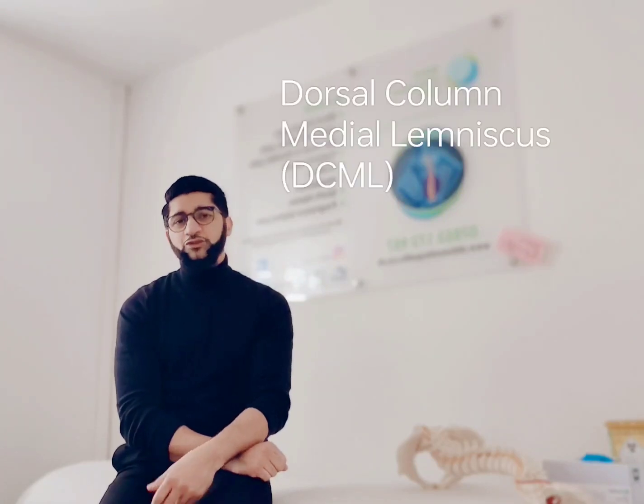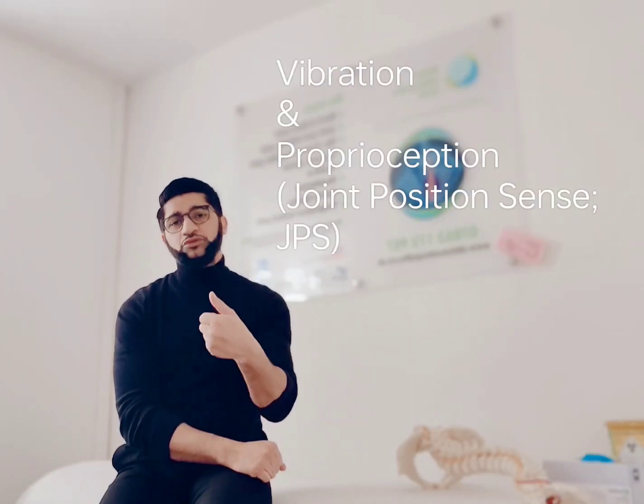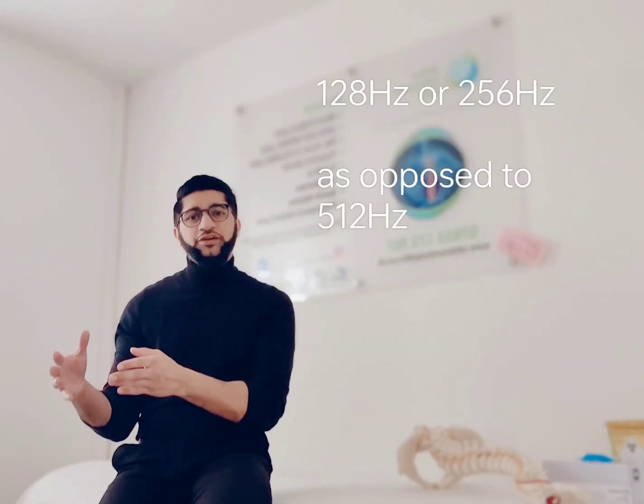Following on from that, I will then finish off by assessing the dorsal column medial lemniscus tracts. Here we will assess vibration first using your tuning fork. Remember, it's the lower frequency, so your 128 hertz.